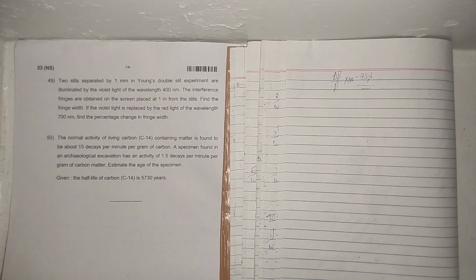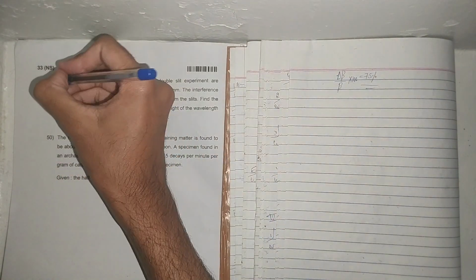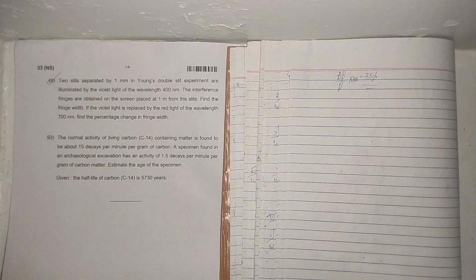So I believe that you understand question number 49. Let us move on to our next question, question number 50. So 49 is done. The last question of this physics question paper 2022 Karnataka board is: the normal activity of living carbon C14 containing matter is found to be about 15 decays per minute per gram of carbon.